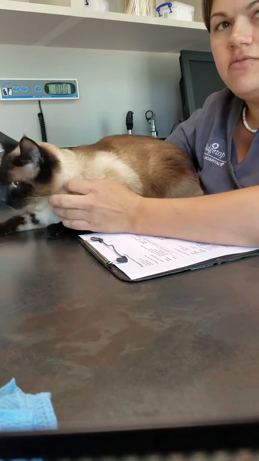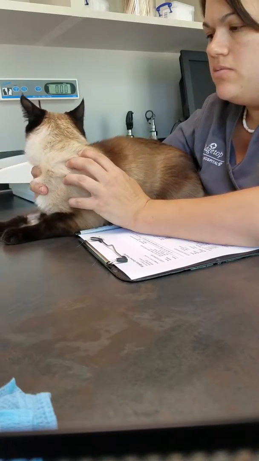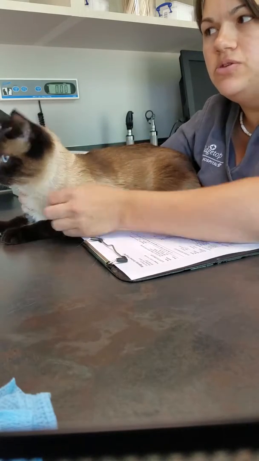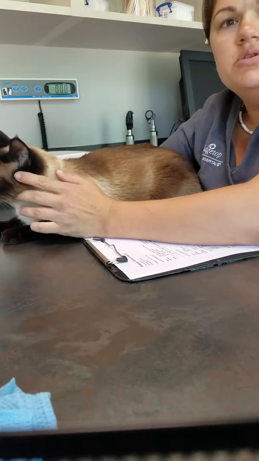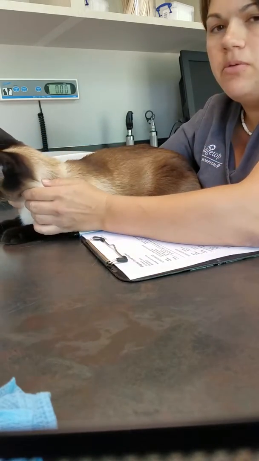I don't have an assistant available to help me restrain, so I'm going to try to do him myself. That's usually what we end up doing in the exam rooms anyways when we're with the owners. Sometimes they help us, but usually if it's a good patient we can do the TPR ourselves. But if it becomes a problem, I'll go ahead and grab somebody to help me.